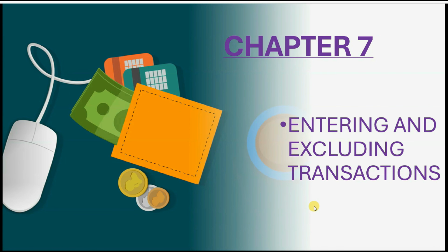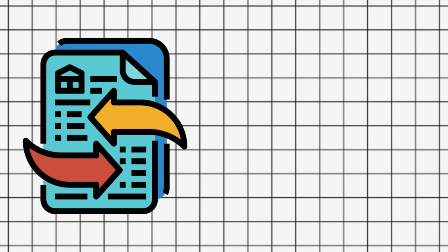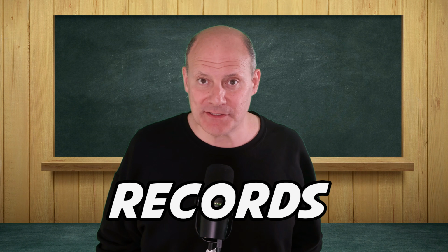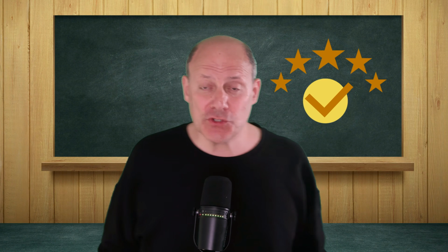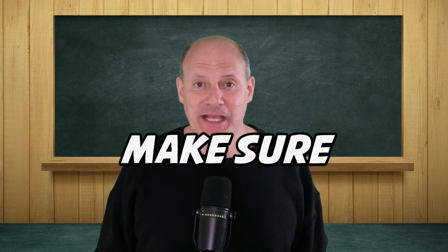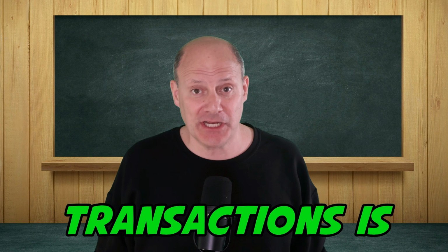Chapter 7. Entering and excluding transactions. And now we're finally going to approve and add transactions from the review list into your QuickBooks Online records. So when you choose to approve something, you have to verify two things. First, you want to make sure that the transaction is legitimate.